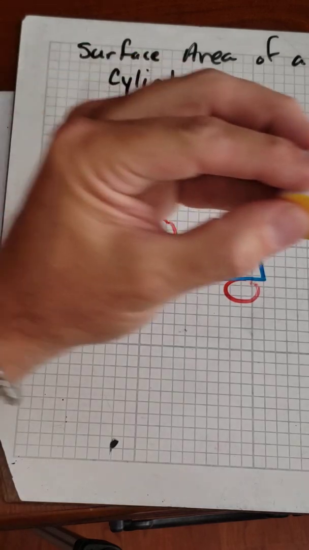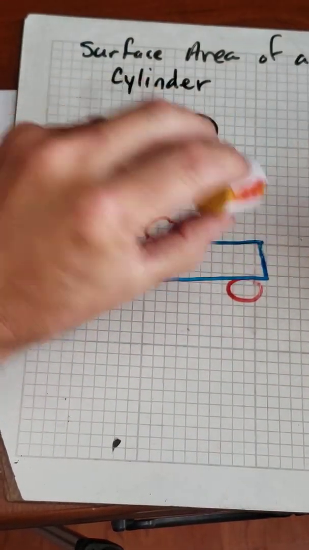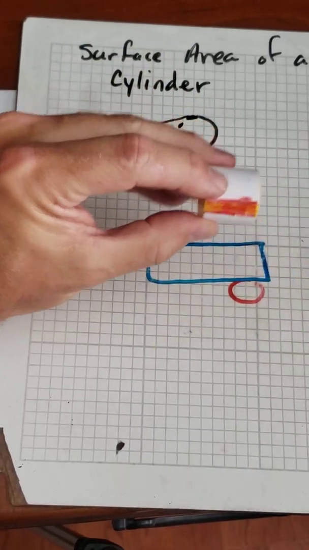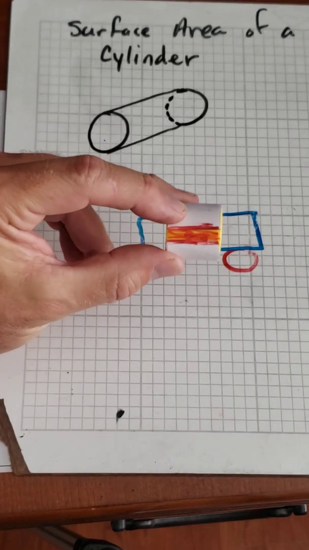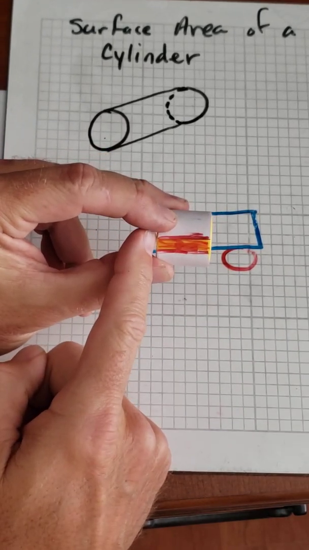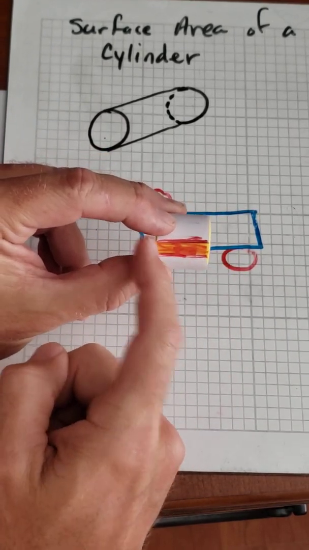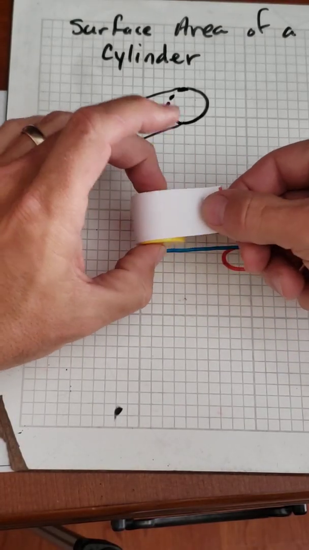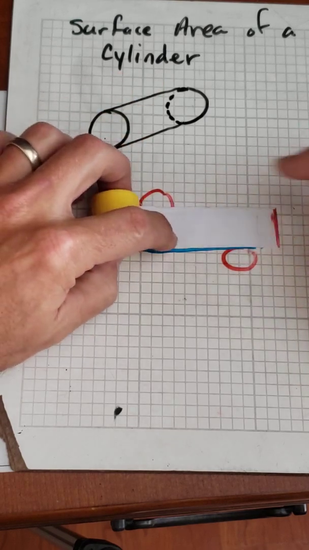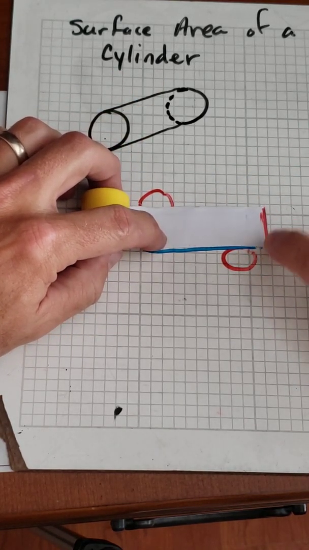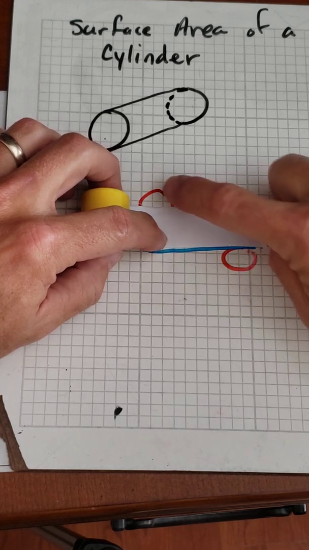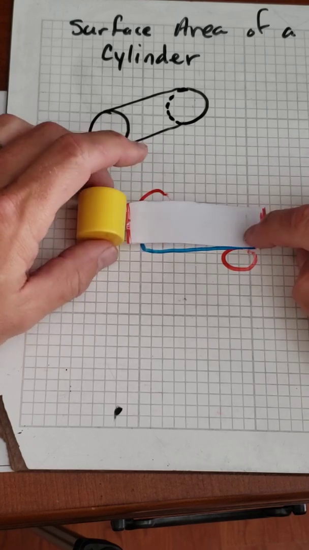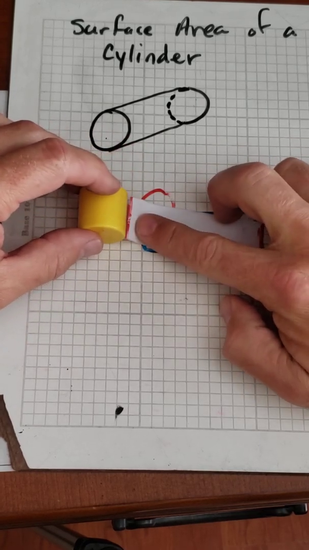So what I have here is my cylinder still, but I've colored in the distance from one of my bases to the other. Now let's take a look at where that is when I unroll this. All right, look at that. The distance between this red circle and this red circle is that red height. And you look over here, it's the red height on that side.